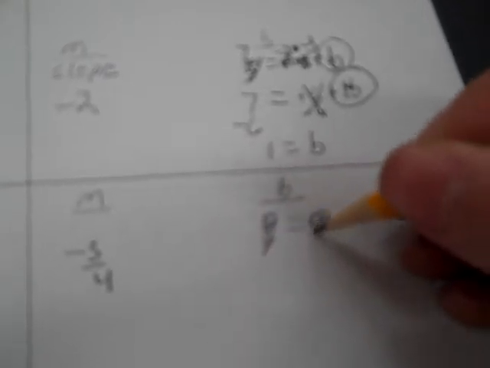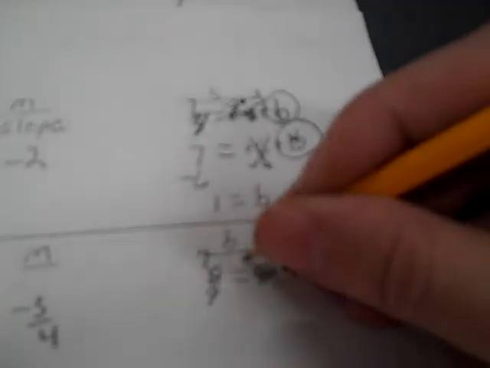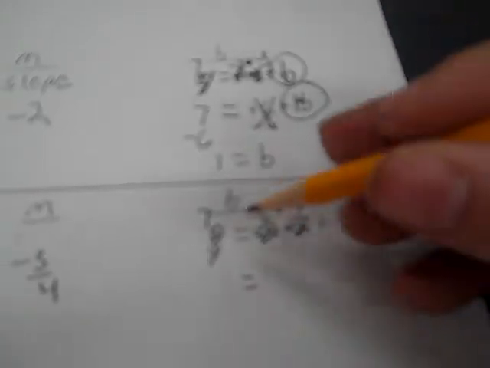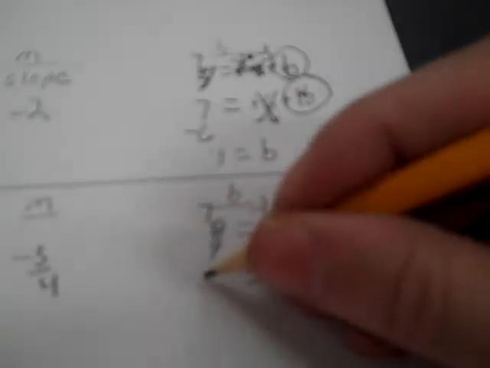Get rid of those three things, okay? Y is going to be our 7 again. The m is the -3/4, that was my slope, times, and then the x is 8. Drop your equals. What do you have over there? A 7.